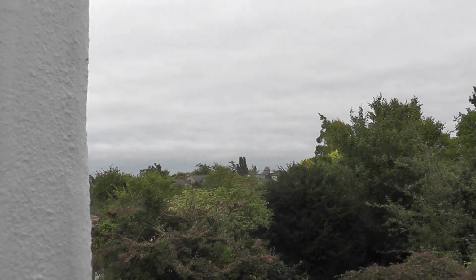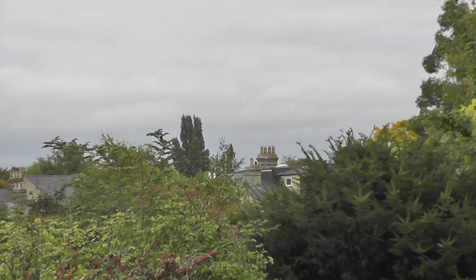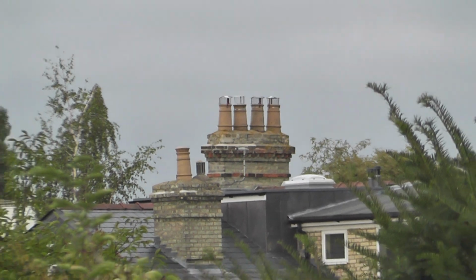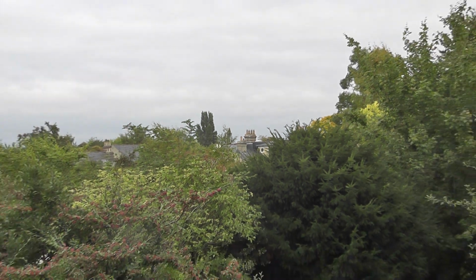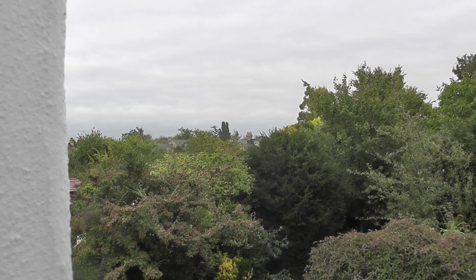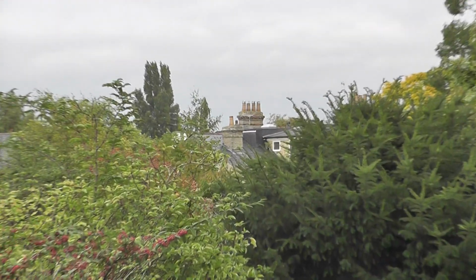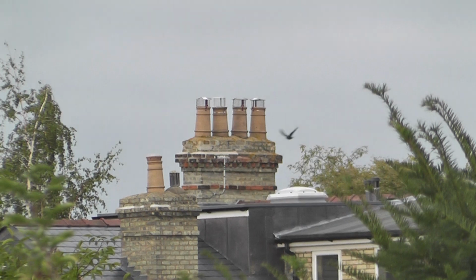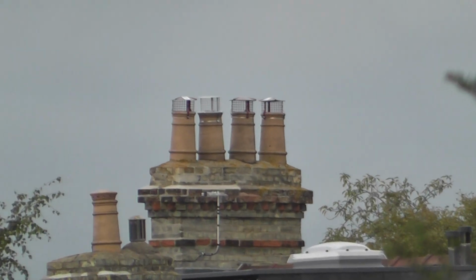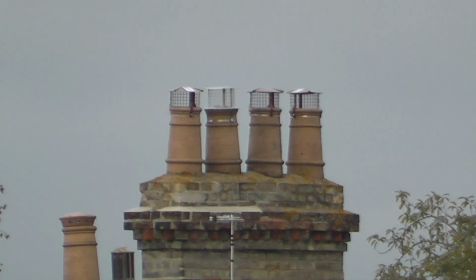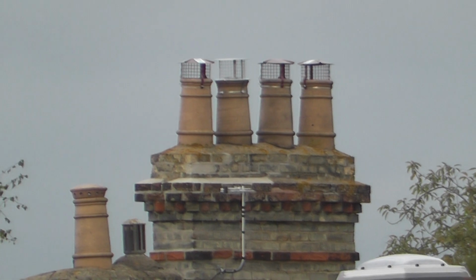Okay, what I'm going to try and zoom in on, I'll do using my old camcorder to give you an idea of what I'm talking about. That is 1 time zoom. That's what you see with the human eye. Now, if I zoom in, okay, I'll zoom in on that chimney over there. That's 35 times zoom. That's what my old camcorder can do.